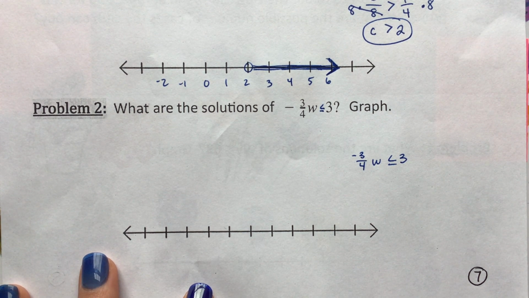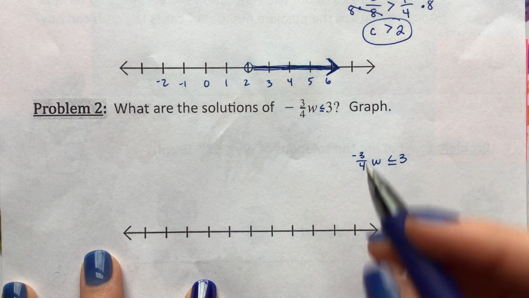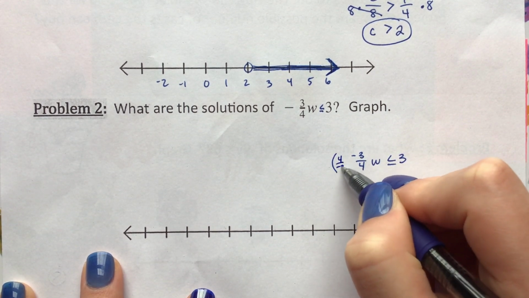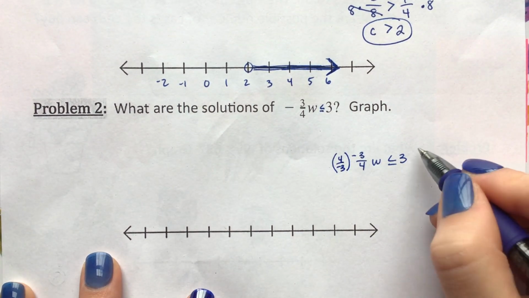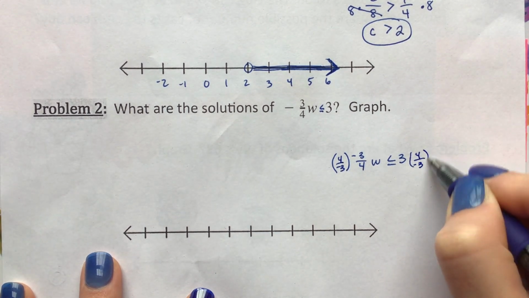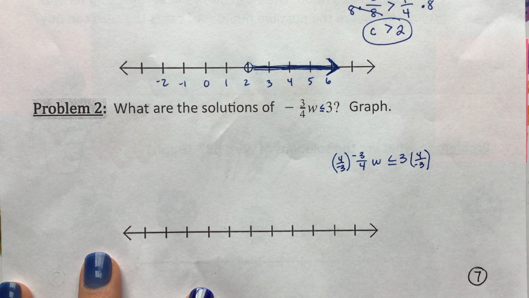In order to get rid of that fraction, I am going to multiply by the reciprocal. Remember, the reciprocal is just that number flipped upside down. So I'm going to multiply by 4/3 on the left side, and I'm going to multiply by 4/-3 on the right side as well. We're always doing the same thing to the left and right sides of the equation.